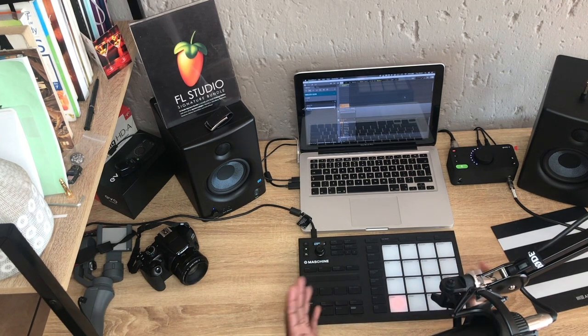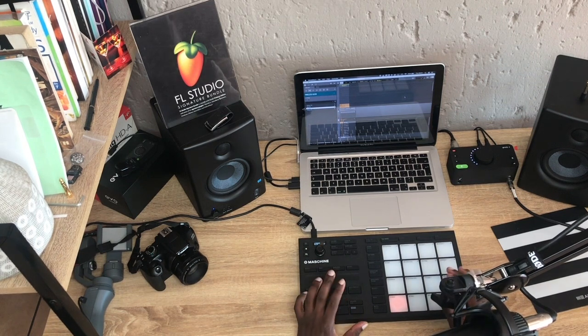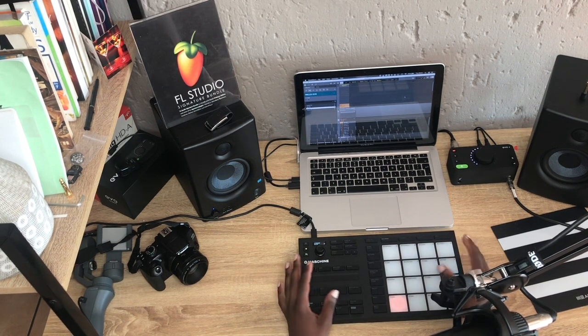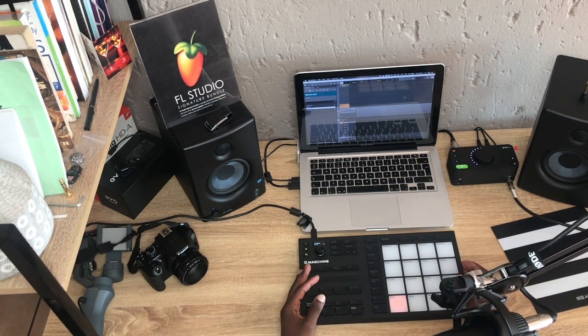The Maschine Mikro is a very, very useful, very, very powerful beat making tool. It looks a little daunting at first, but once you play around with it, get the hang of it, it's a very, very useful tool for making beats.